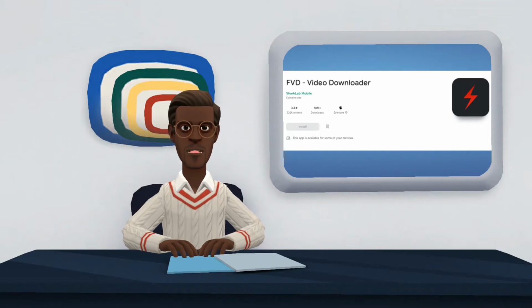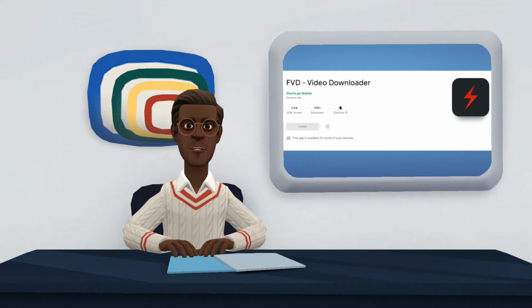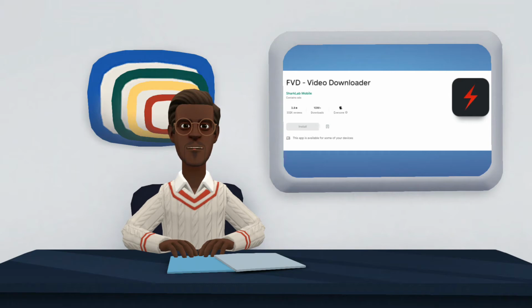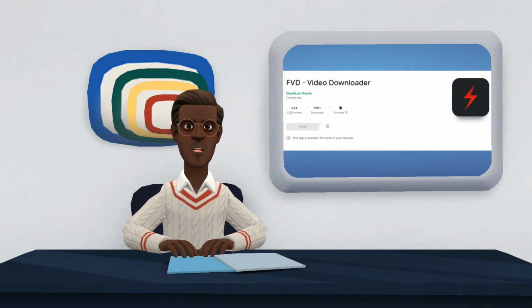FVD, Free Video Downloader, makes it possible to download videos from an Android phone. The free app, which only does not download content from YouTube, saves the files in MP4 format. After installing the application, simply access the desired site and play the file. The FVD icon appears on the device screen and allows you to download the content.